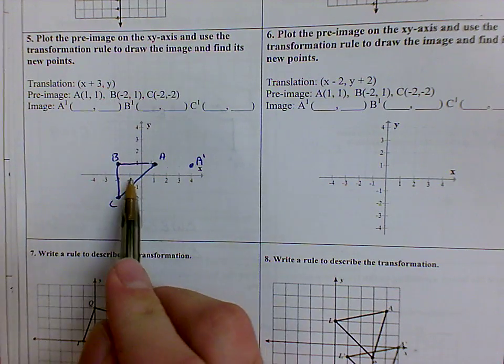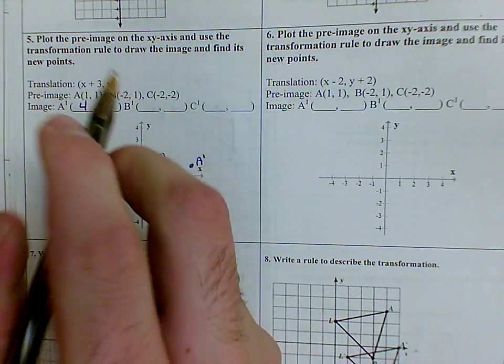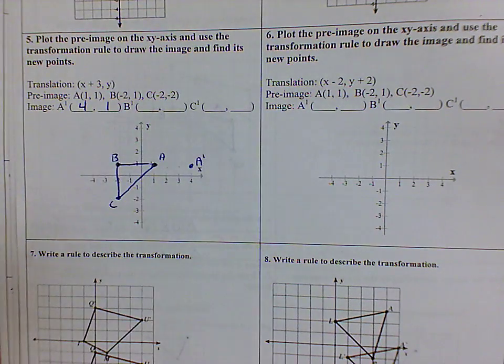What's the coordinate of that point? That's (4, 1). Because that's just y, it's not y plus anything or y minus anything, the y is just going to stay the same. So this specific translation is not going to move up or down at all. It's just going to move to the right 3.